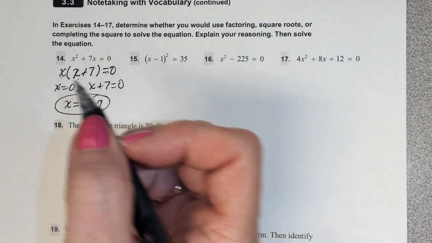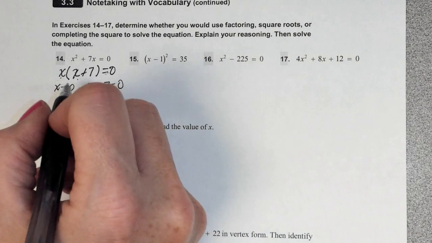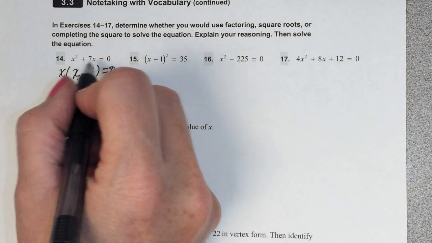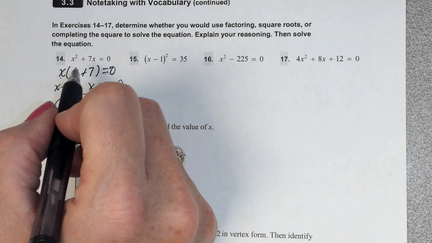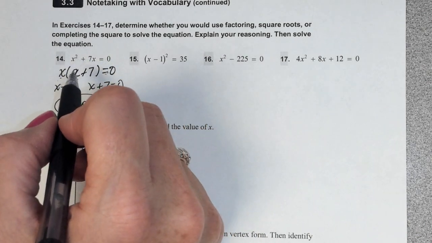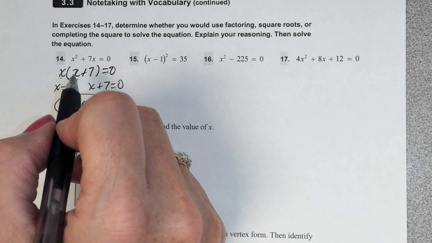Okay, I could have completed the square. I would have got the same answer, but you wouldn't want to. This is just so much easier just to factor an x out. We can't divide through by x. That's what some people say. Why don't you just divide by x? Why not? What kind of value is x? Variable. You can't divide by variables, only constants.